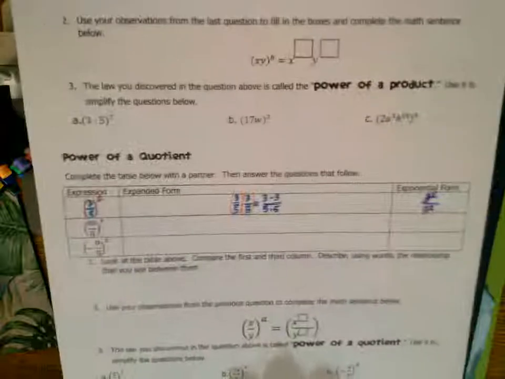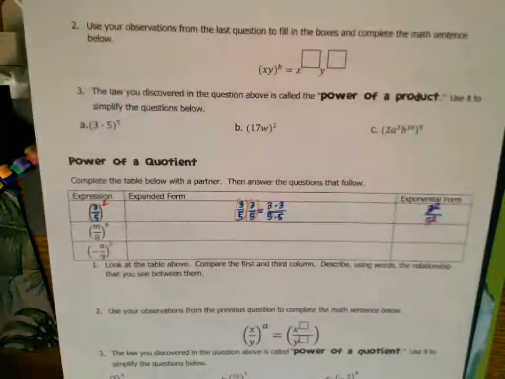So I hope you guys get a chance to finish this. Again, I will post solutions. This will be very helpful for us as we work through radical expressions. It doesn't seem like it right now, but just trust me.